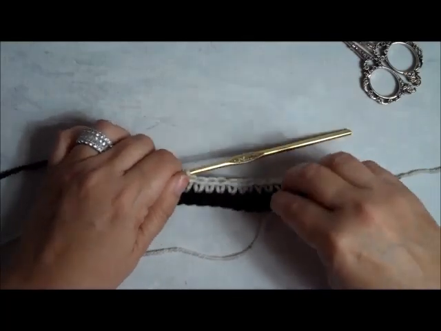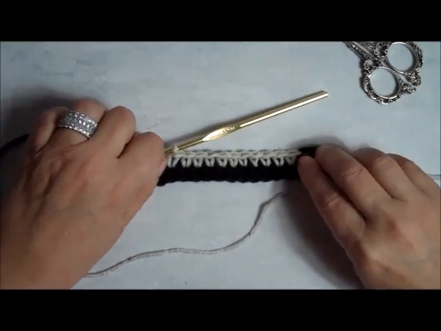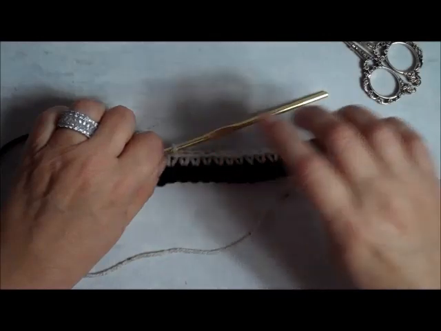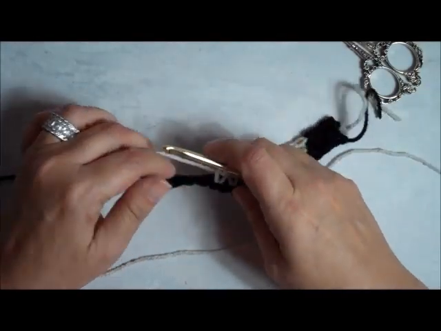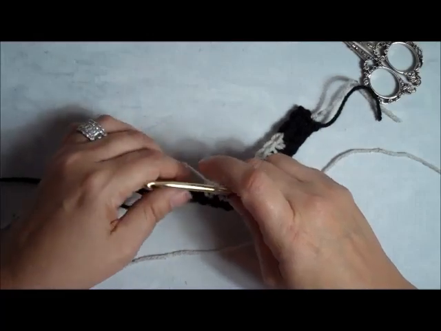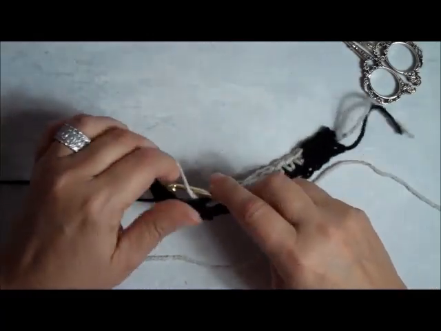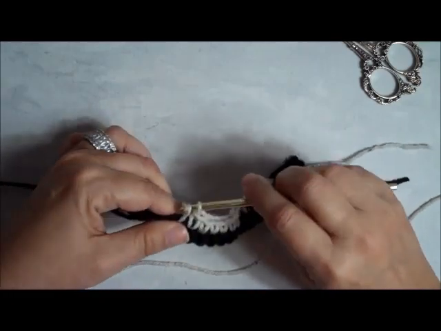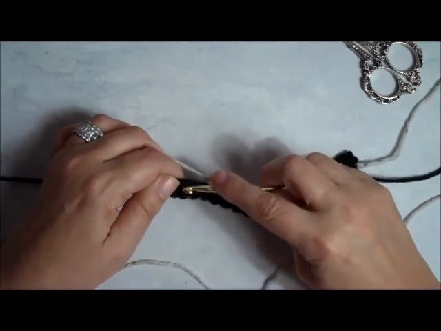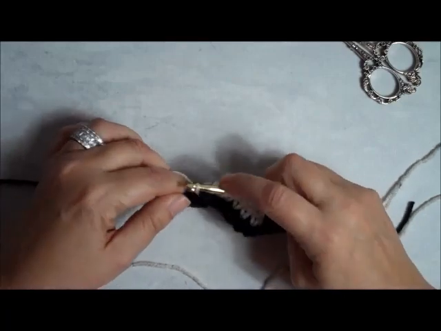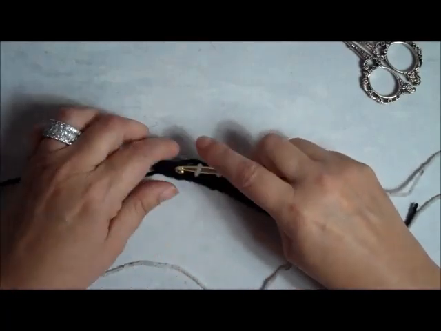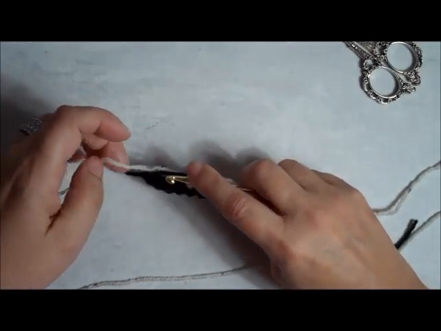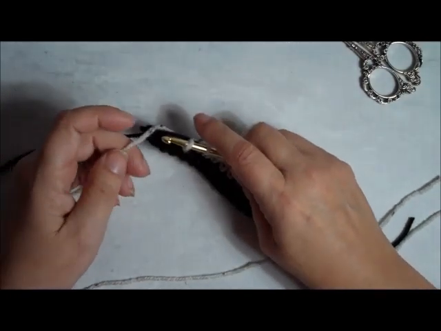Okay, so now I lost my count, but it's good because it's easy to find. So 1, 2, 3, 4, 5, 6, 7, 8, 9, 10, 11. Okay, so we have 3 more to go. 12, 13. Now remember, we said 14, so we're going to go ahead and get that color into it, get that stitch in there, but we're going to close now the stitch with our design color.